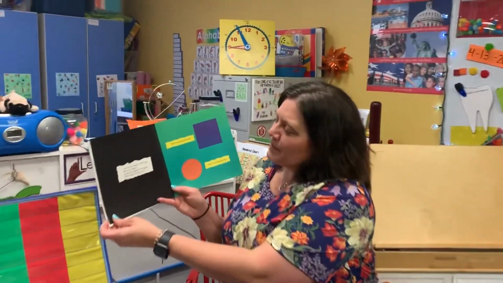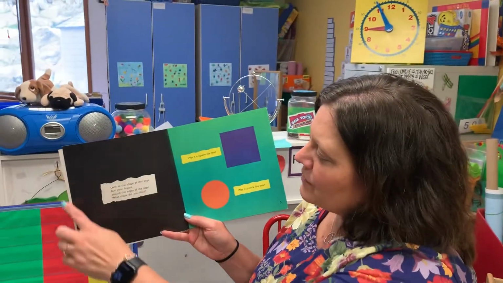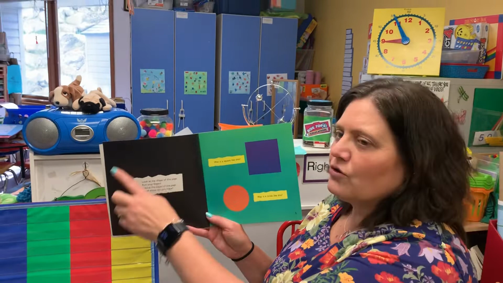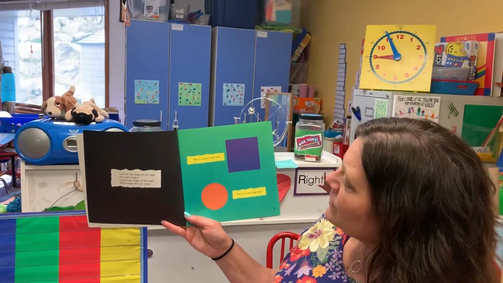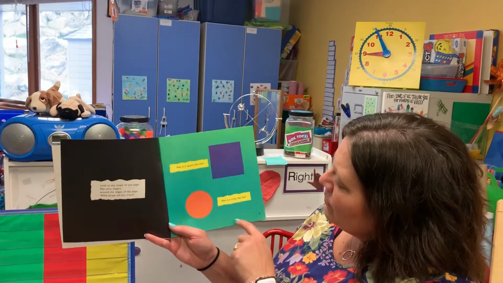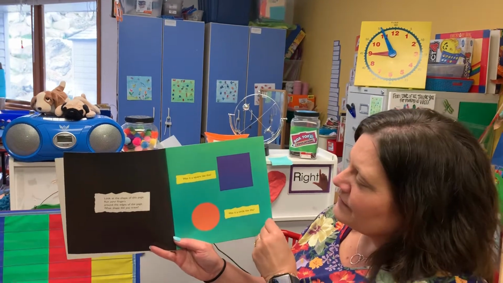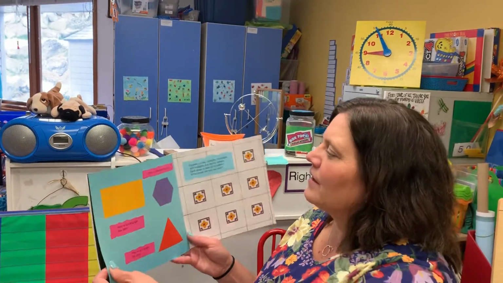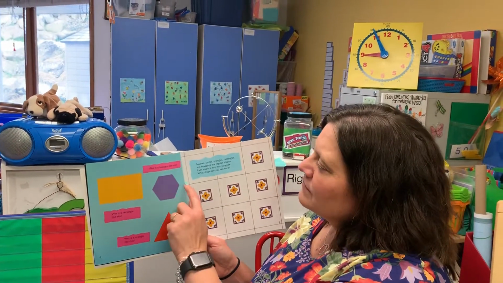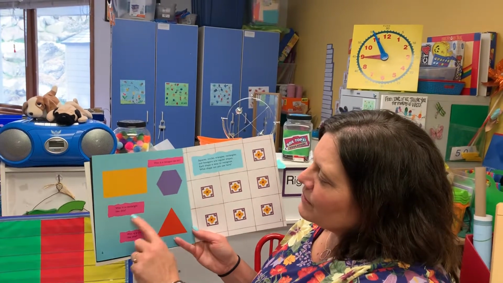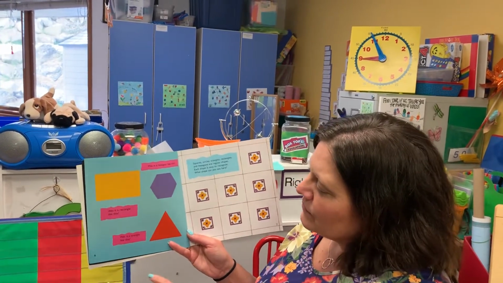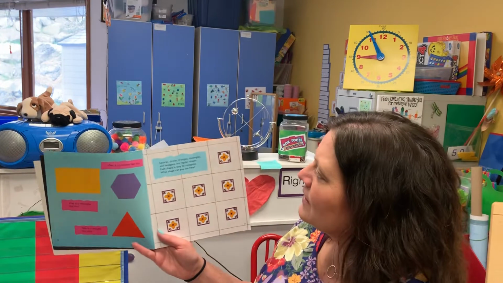Look at the shape of this page. Run your fingers around the edge of the page. What shape did you trace? Was it a square like this? Was it a circle like this? Was it a hexagon like this? Was it a rectangle like this? Was it a triangle like this?